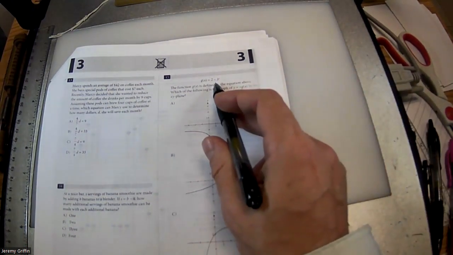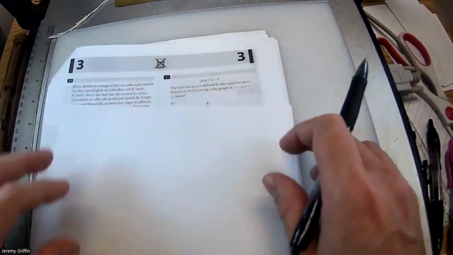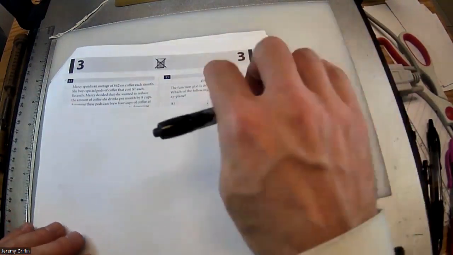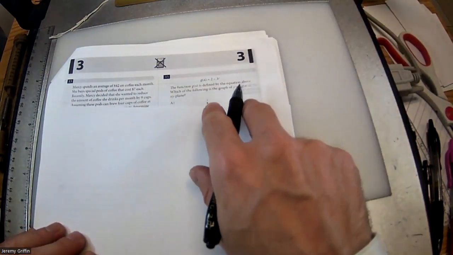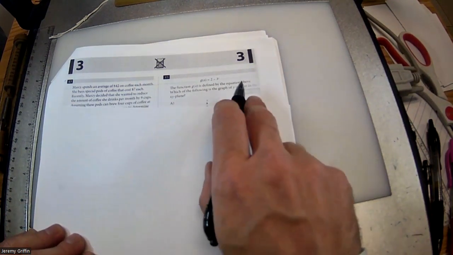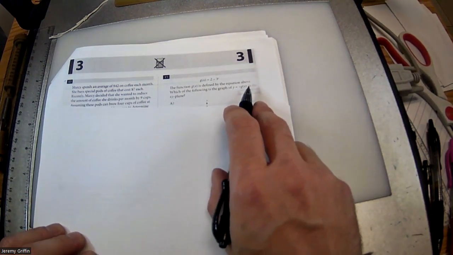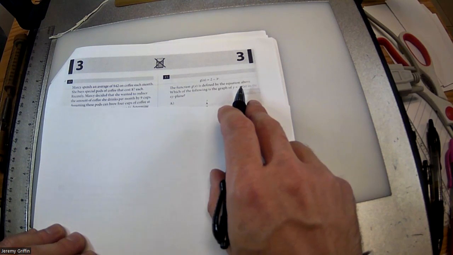15. G, oh yeah. G of x is 2 minus 3 to the power of x. Now that is an exponential equation, which we almost never do in here. I may have mentioned exponentials briefly once. So G of x is defined by that equation, and the following is a graph of negative G of x. Ooh, that was one of those details we had to get, right?